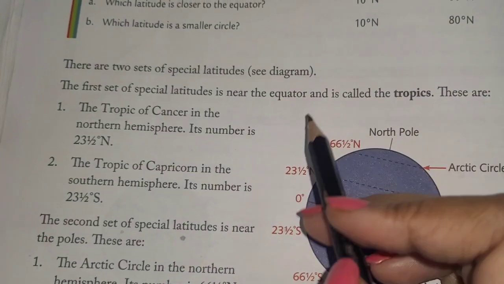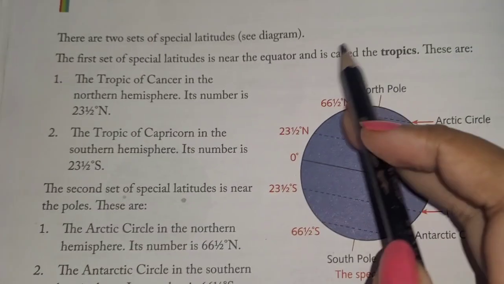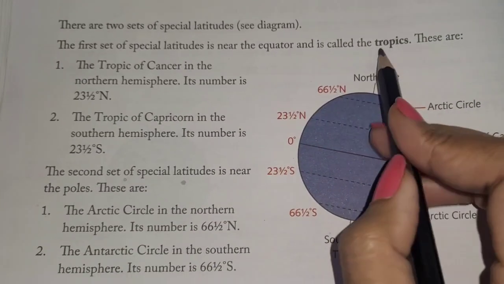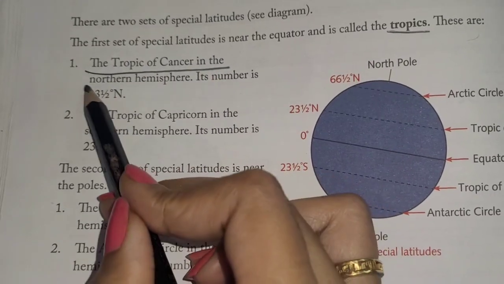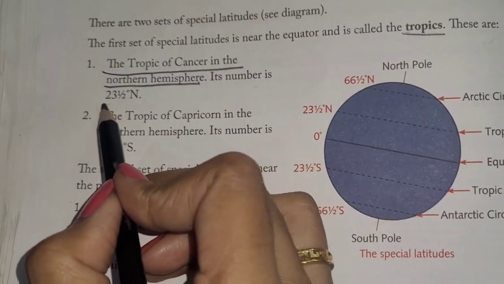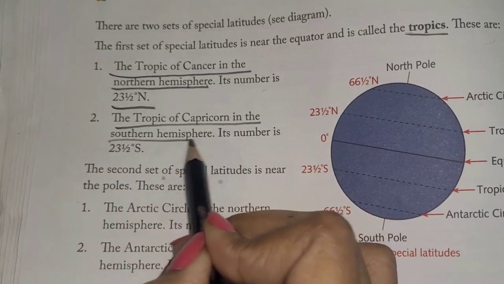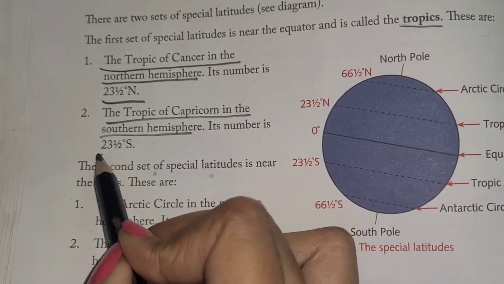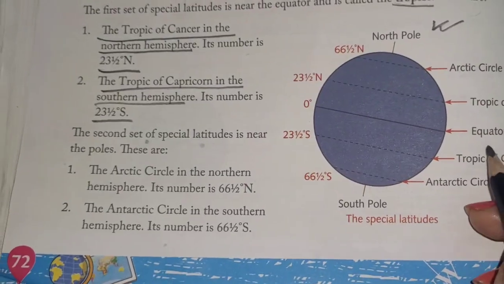There are two sets of special latitudes. The first set of special latitudes, near the equator, is called the tropics. These are the Tropic of Cancer in the northern hemisphere, which is numbered 23.5 degree north, and the Tropic of Capricorn in the southern hemisphere, which is numbered 23.5 degree south. এই পিকচারটা দেখলে আমরা খুব ক্লিয়ারলি বুঝতে পারবো সেটা.